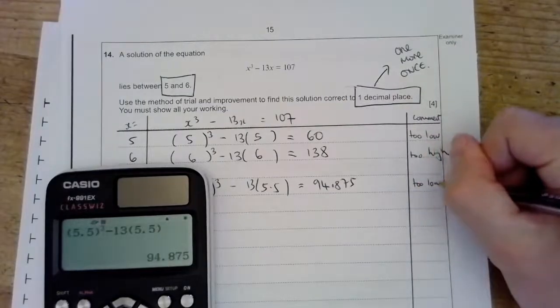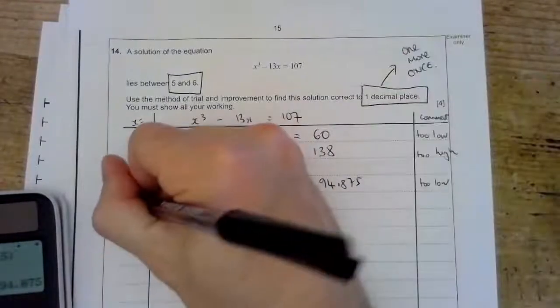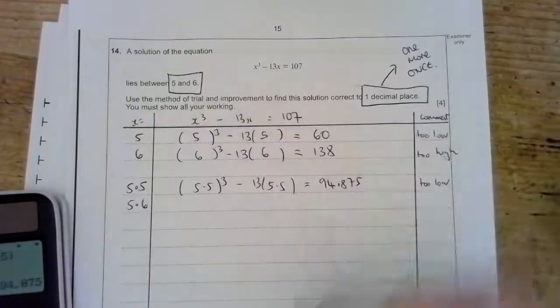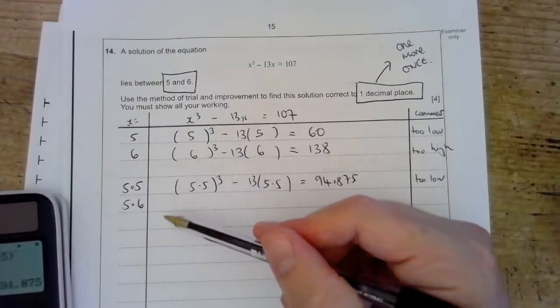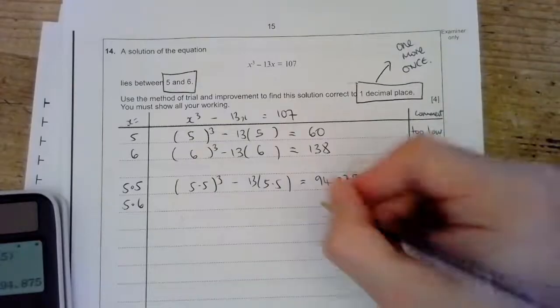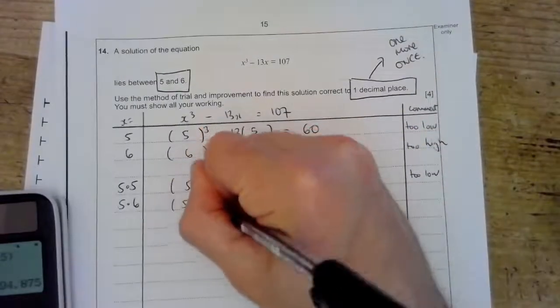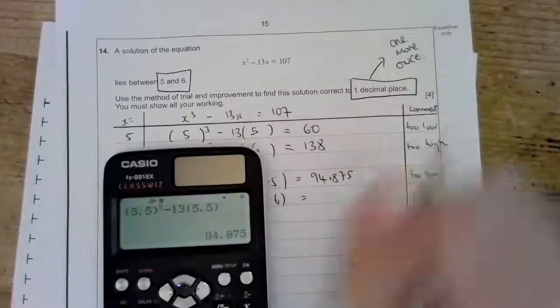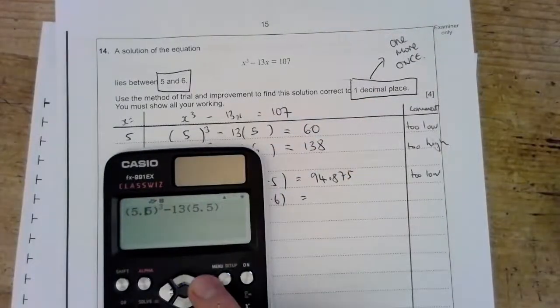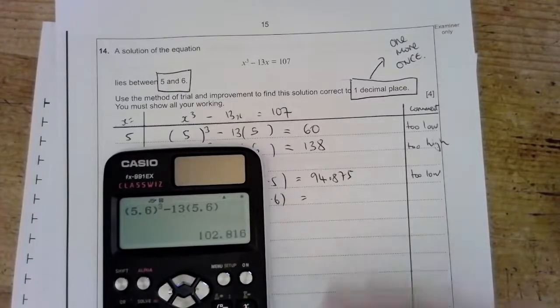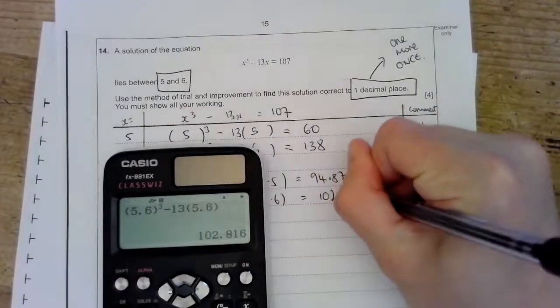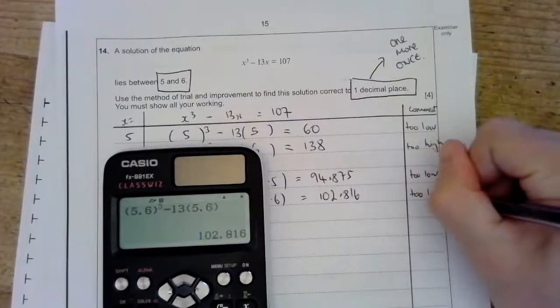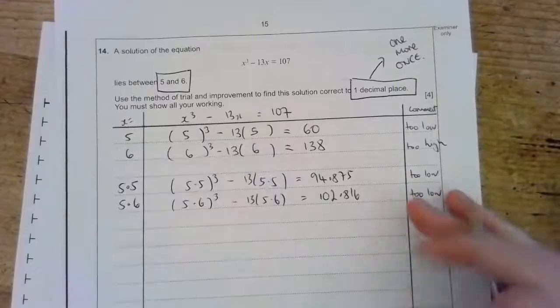I'm supposed to get 107, so that's too low. So I'm going to try a bigger number. Now be careful, don't skip any values. Go in consecutive numbers. If you don't and you miss one, you will lose the rest of the marks. So in here goes 5.6 cubed minus 13 lots of 5.6. On your calculator, use the replay button, go through, delete the 5 at the back, and change it to a 6. It's as simple as that. 102.816, that's still too low. I'm supposed to get 107. So now I'm going to try, you guessed it, 5.7.